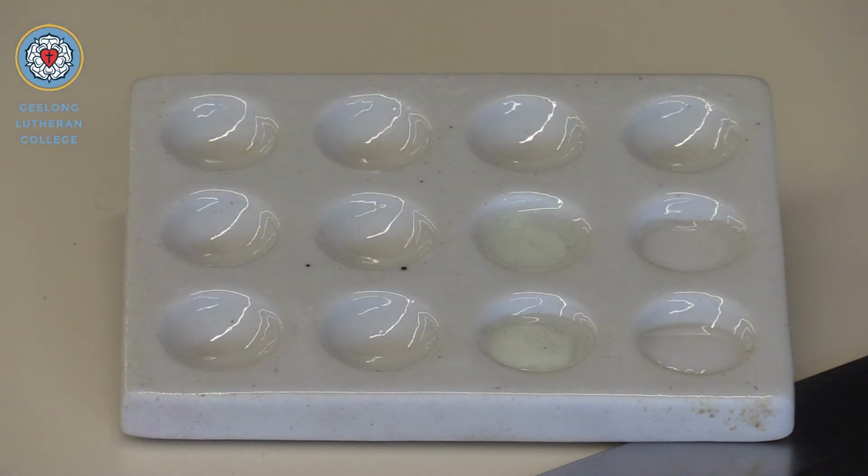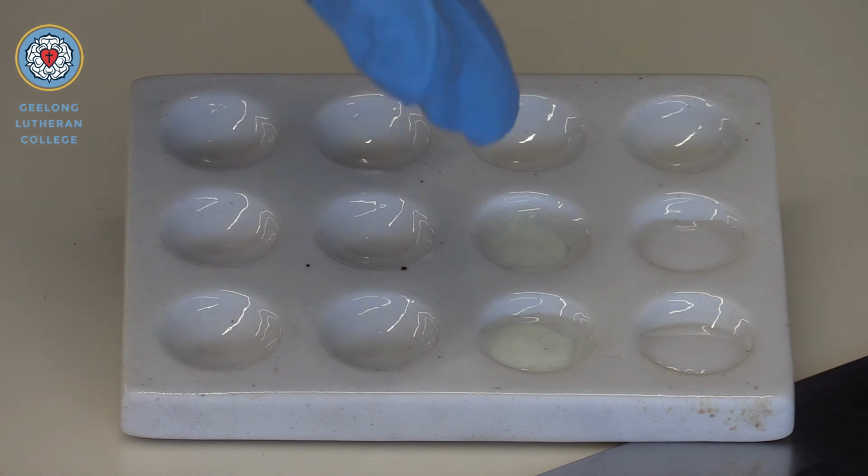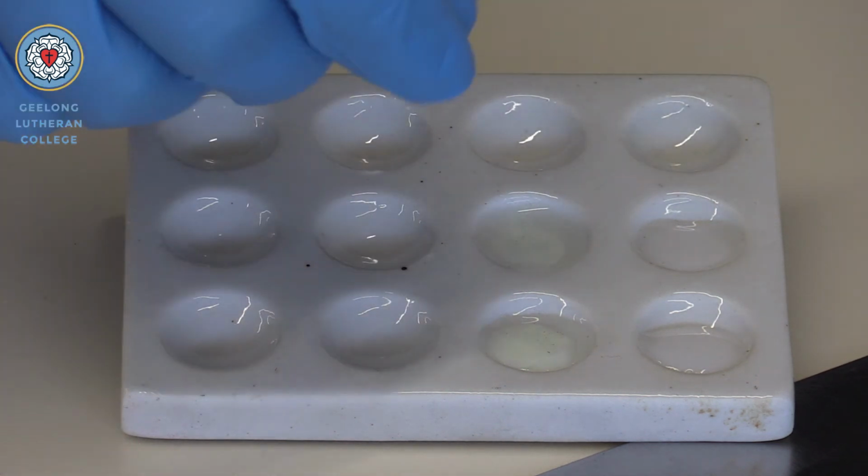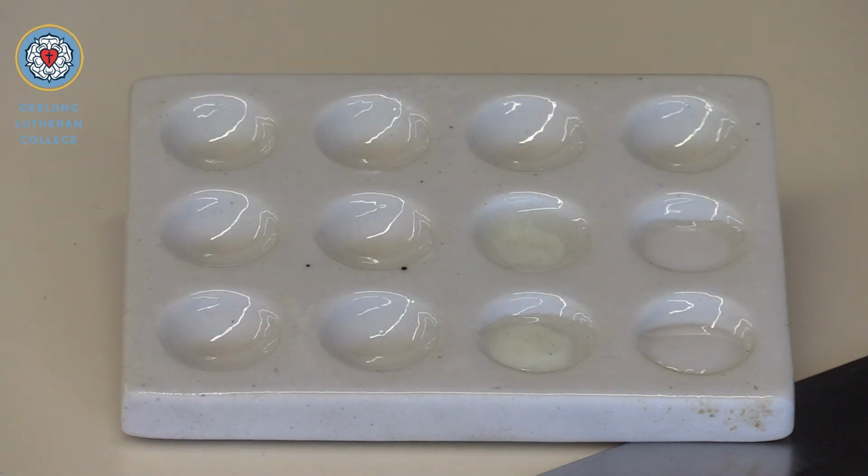Okay, again, precipitate formed, and as expected, the precipitate is the same colour and texture as the previous one we just tested.